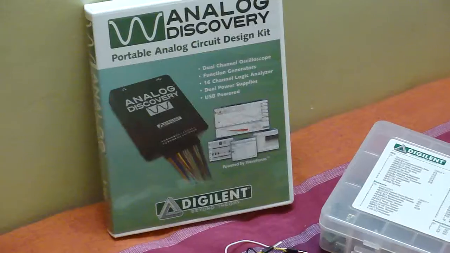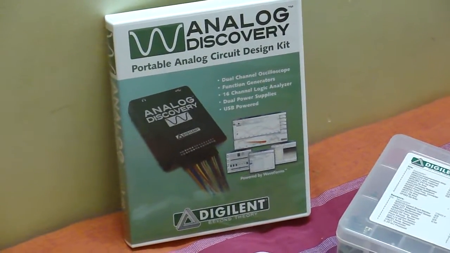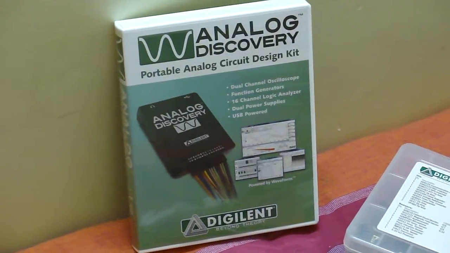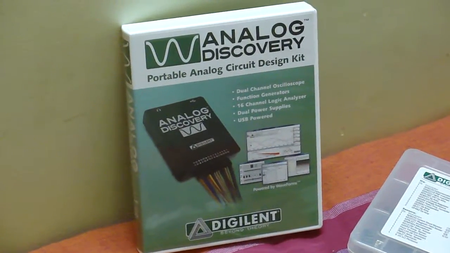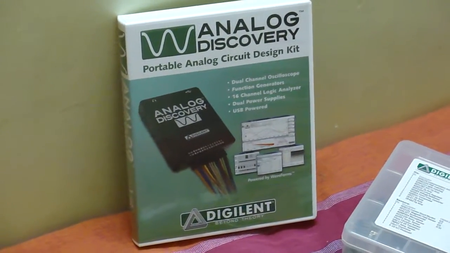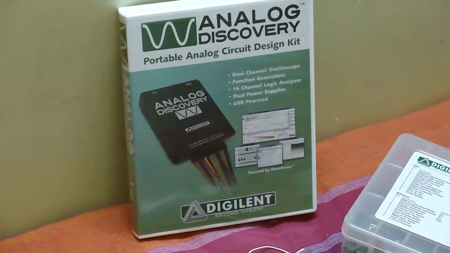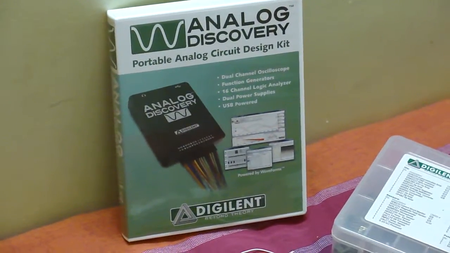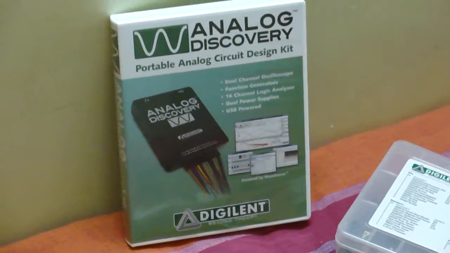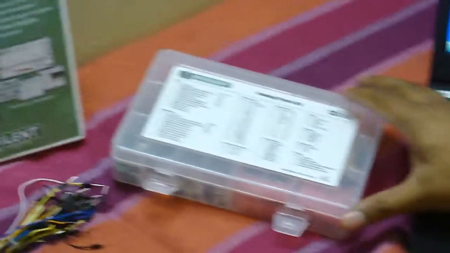So it consumes extremely low power and it gives you a very portable platform to implement your circuits which you normally practice in your analog electronic circuits lab, logic design lab, analog communication and as well as digital communication lab courses. The Analog Discovery Kit is well complemented with an analog parts kit.